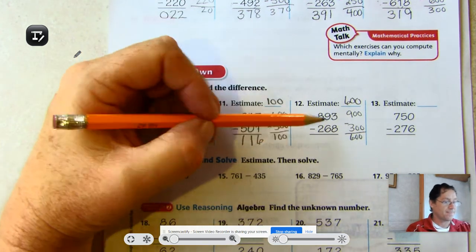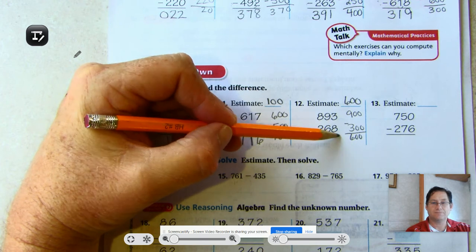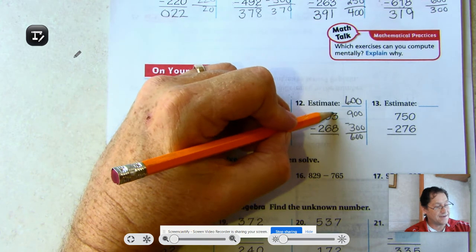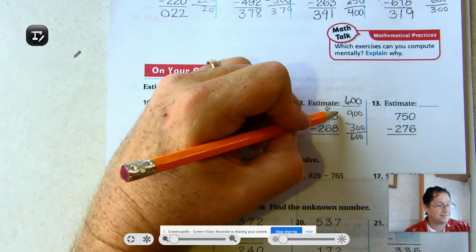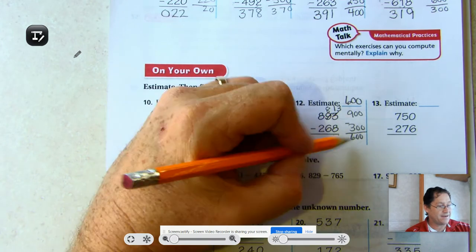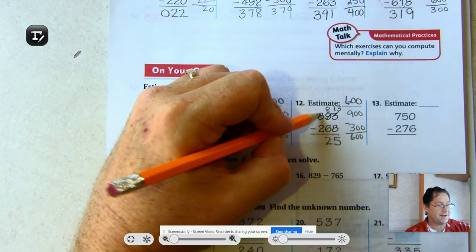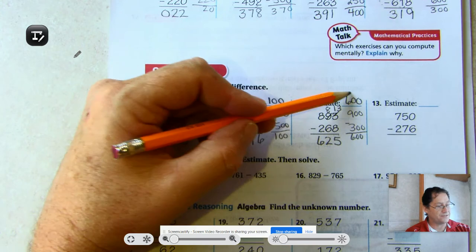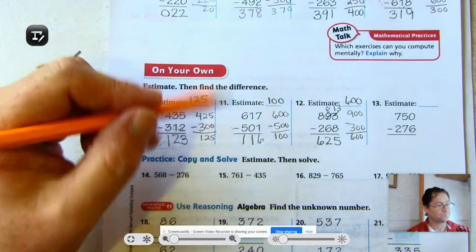Number 12. I have 3 ones, and I have to take away 8 ones. I can't do that. The 8 is larger than the 3. So I need to regroup the 9 tens and 3 ones as 8 tens and 13 ones. 13 ones take away 8 is 5. 8 tens take away 6 tens is 2. And 8 hundreds take away 2 hundreds is 600. Compare that to your estimate, and if it's close, your answer is reasonable.